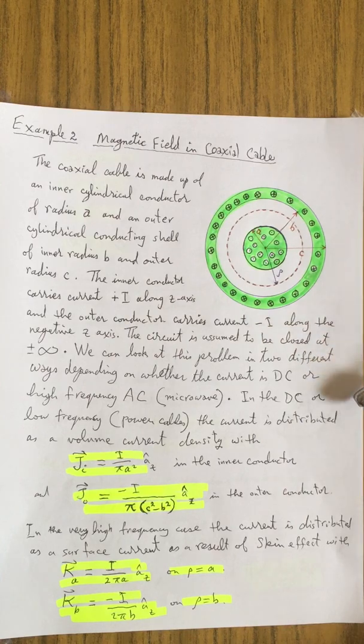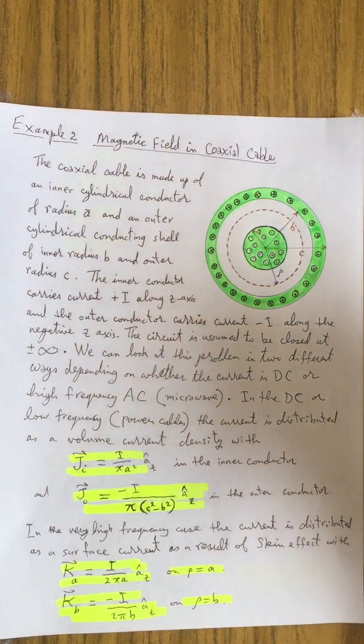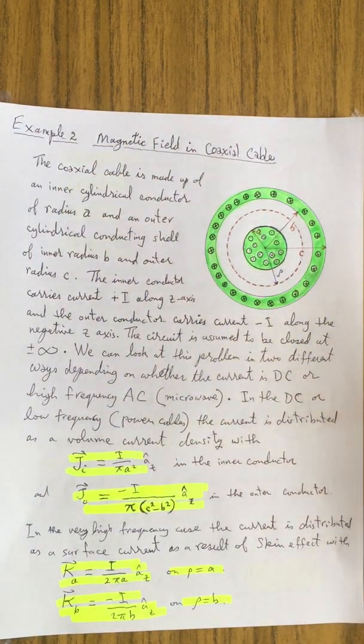The circuit is assumed to be closed at plus or minus infinity, so we can look at this problem in two different ways depending on whether the current is DC or high frequency AC microwave. It could also be low frequency AC, which is the case of power cables.